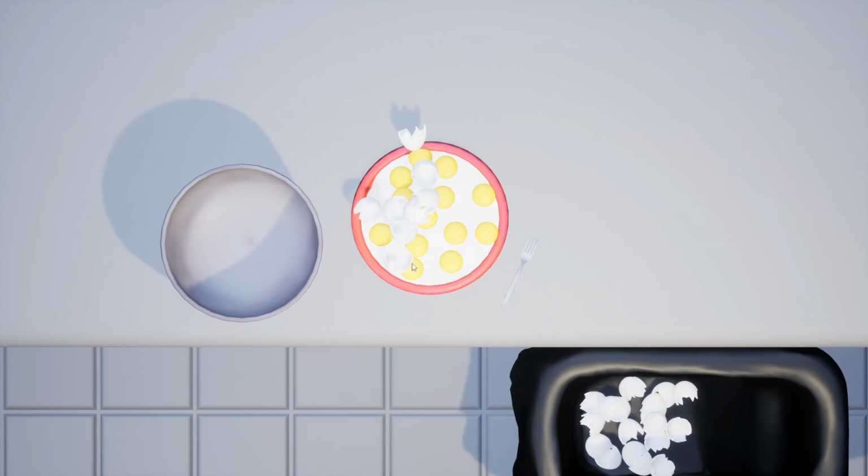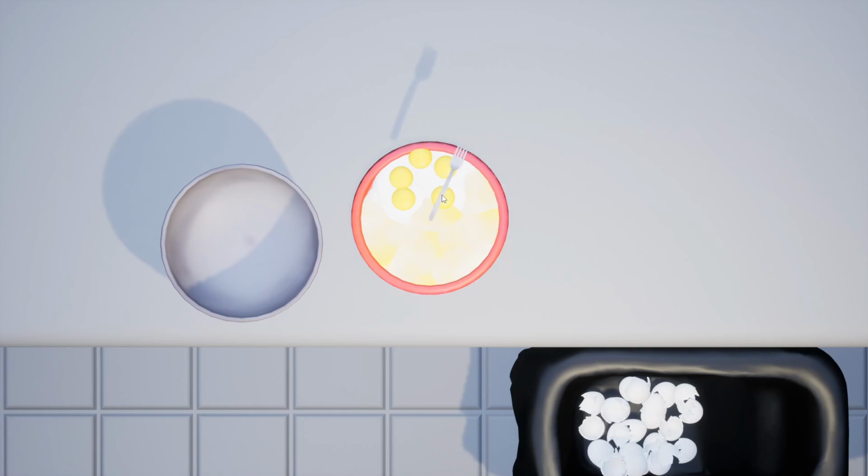Initially, if you want a tutorial for something similar, the idea behind this was making a French toast simulator, which I think would be cool. Maybe pour some milk in. There you go, scramble all those.